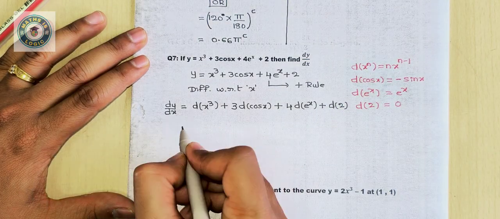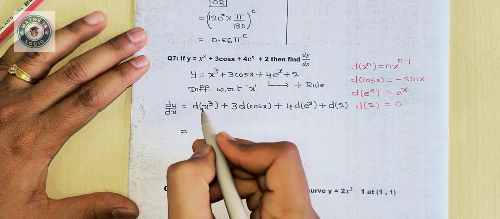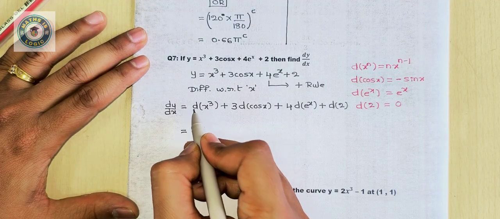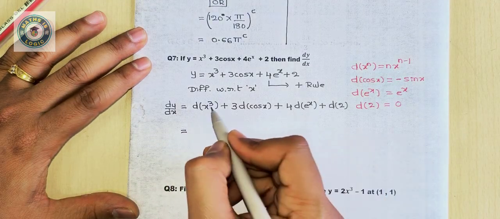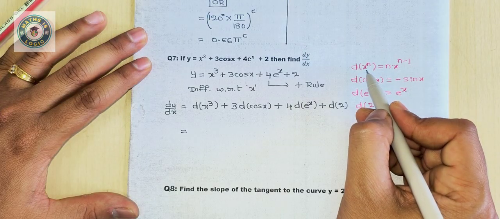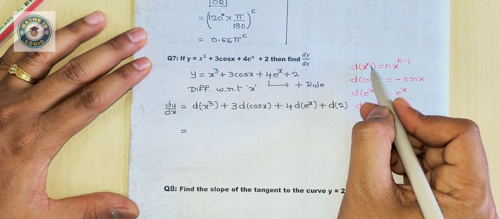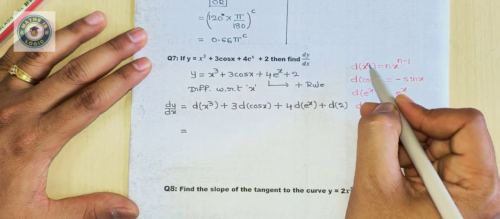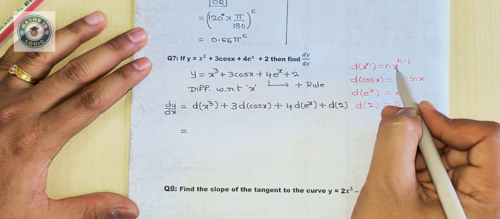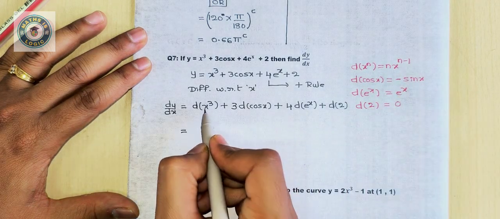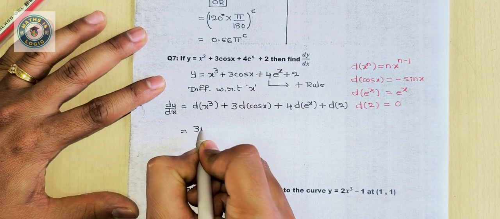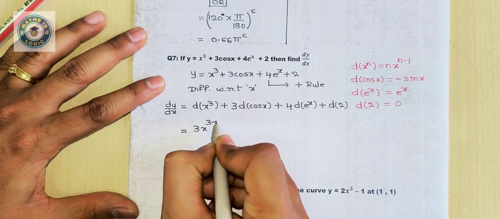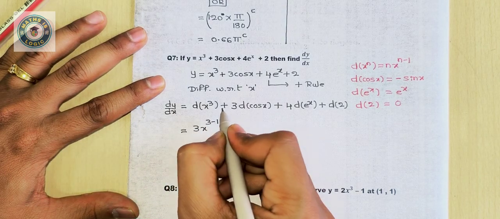So next, which is equal to, see now for the differentiation of x power 3, we are going to apply the x power n formula. Here n is the number 3. Therefore the differentiation of x power n is n into x raised to n minus 1. So this goes to 3 into x power 3 minus 1, plus.